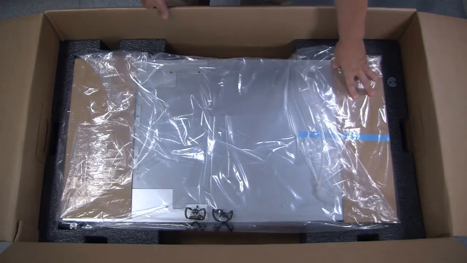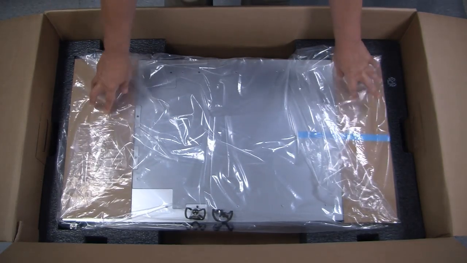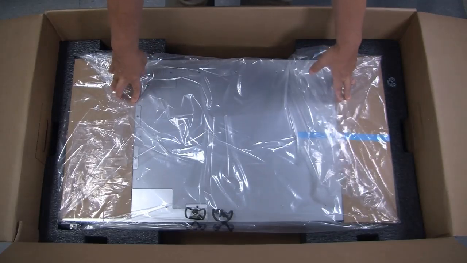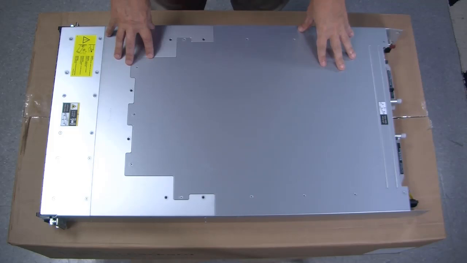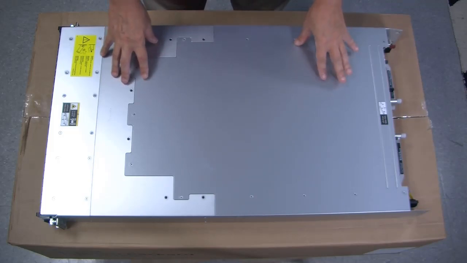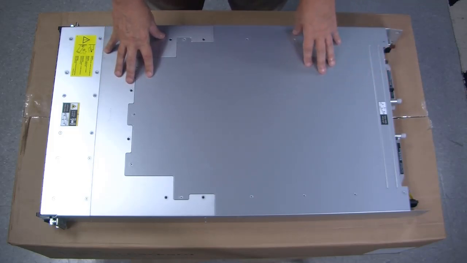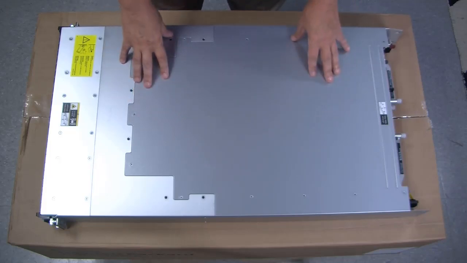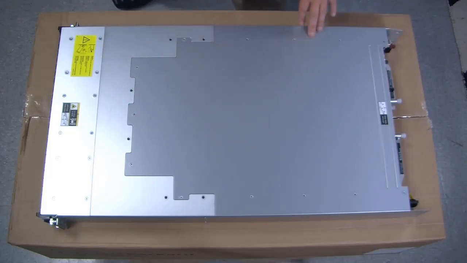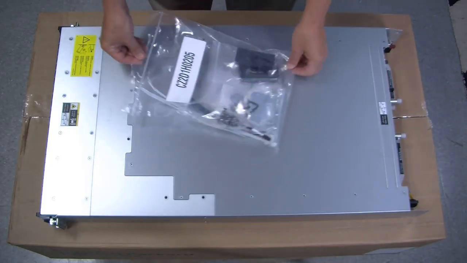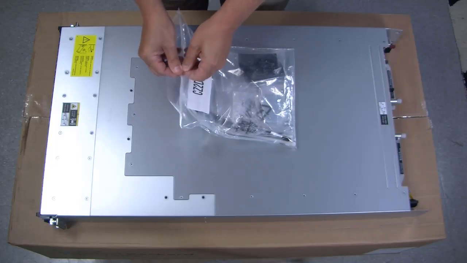Alright, so we got some protection on the front and back of the system. I'm going to take this out and then we'll continue on our exploration. Alright, here's the top of our Alletra MP. I'm going to pull out a controller in a second, but let's investigate what was in those bags. This is the first part of the bags. 2 bags we had in the system.